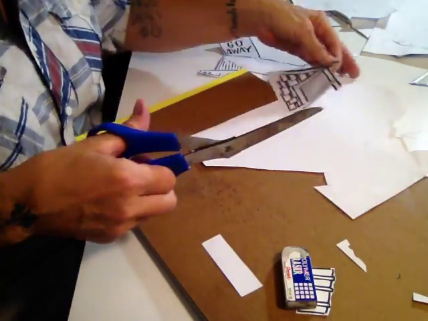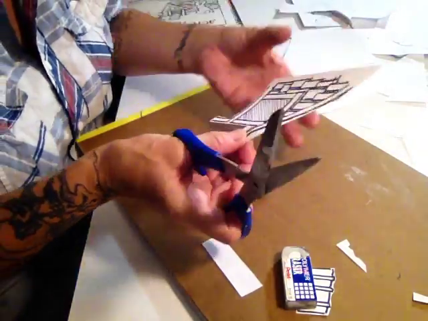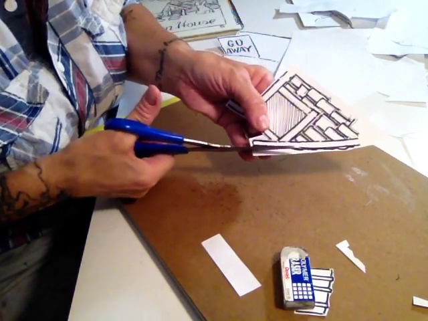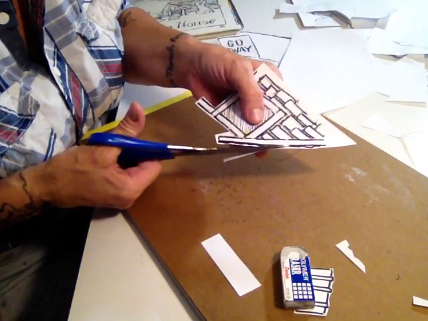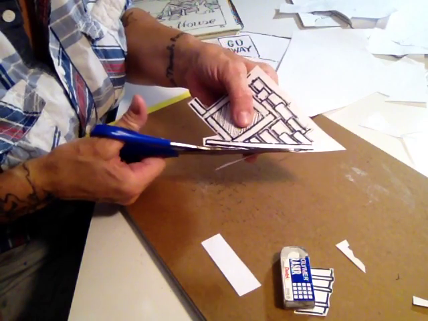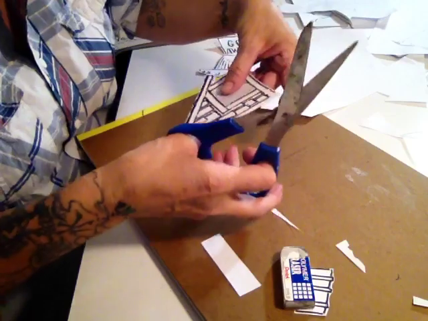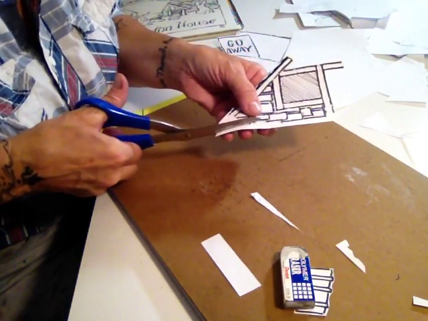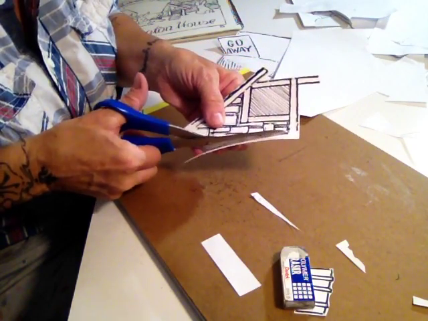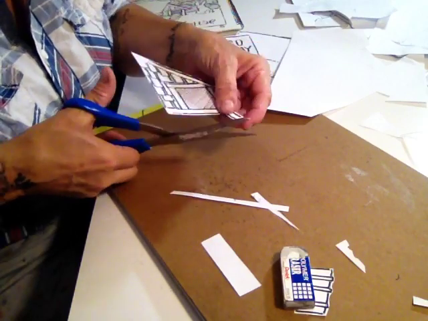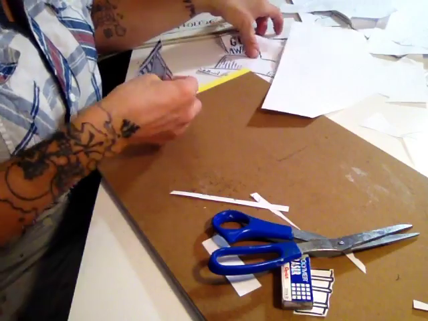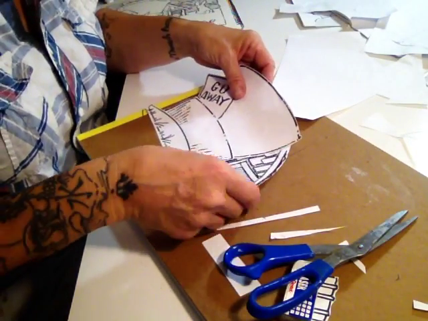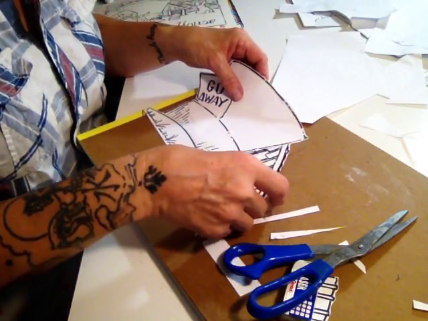I'm doing big chunky cuts because I can't quite see what I'm doing. There we go. Now I can. Oh, there we go.